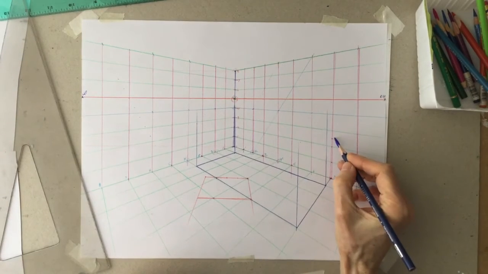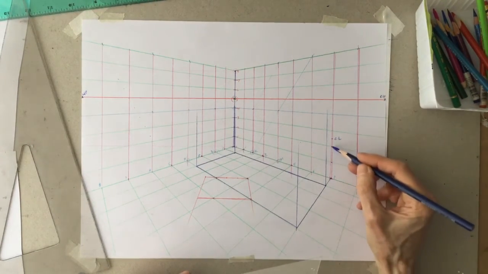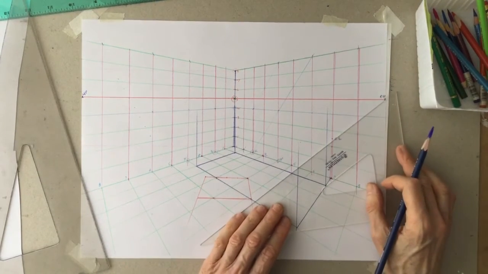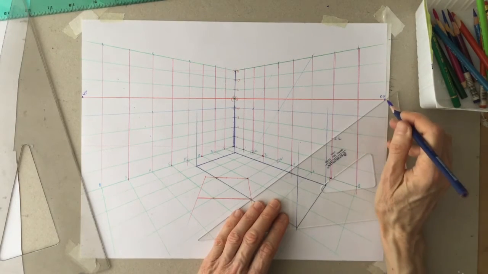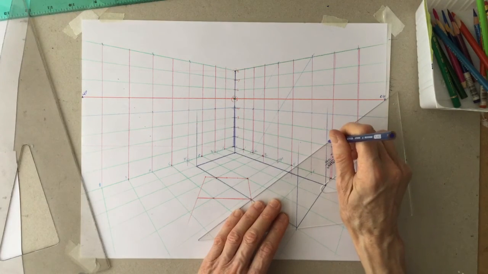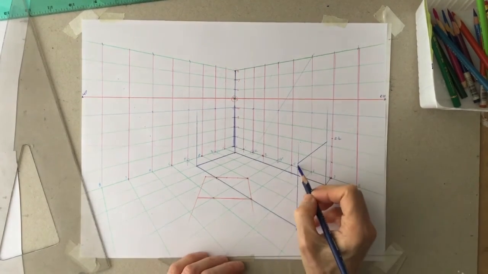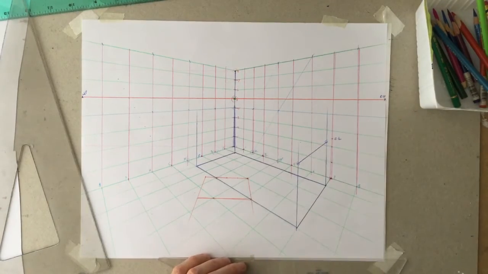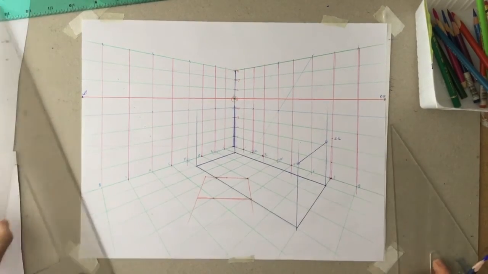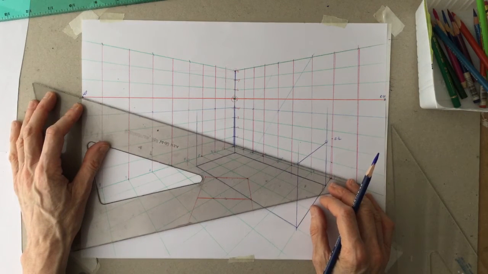So here's 2.5. I measured at 1, 2.5. I have to bring it over though, because you know how. So I've got my right vanishing point lined up with 2.5, and I'm going to put it here. Now, once you have this, you have everything you need to draw the rest of the table, because you just have to use your left vanishing point to bring it along to the next vertical.